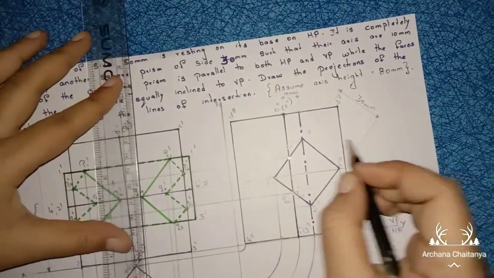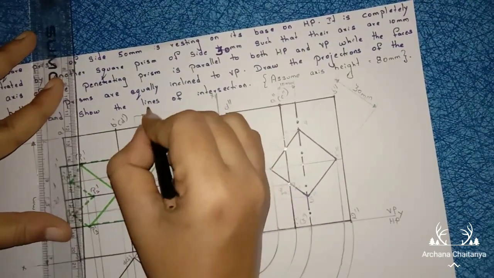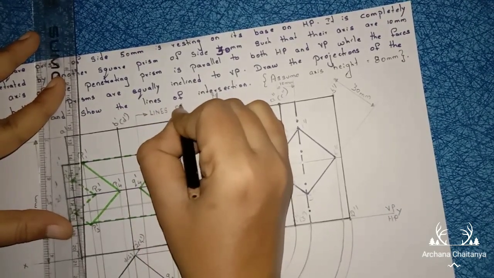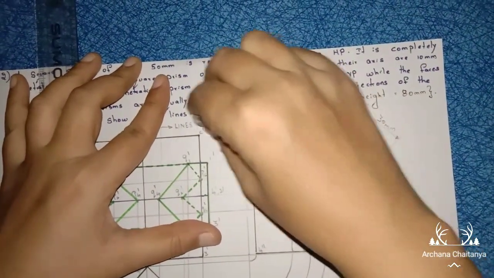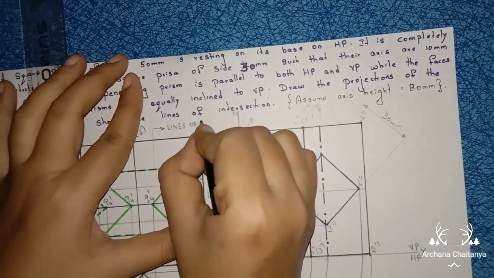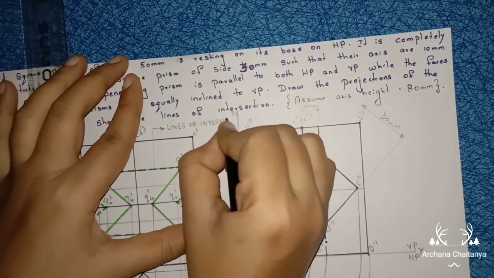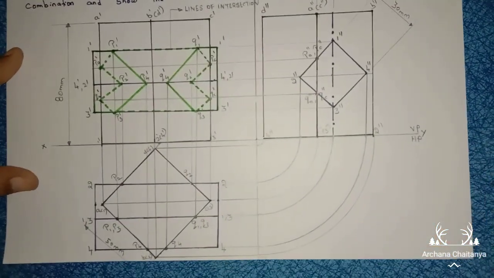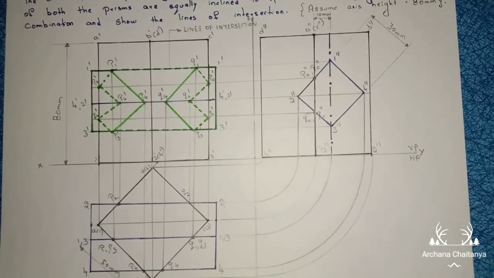So this is your lines of intersection, keep an arrow mark and write down here this is lines of intersection. So this is your problem of square prism penetrating square prism such that their axes are 10 mm apart.